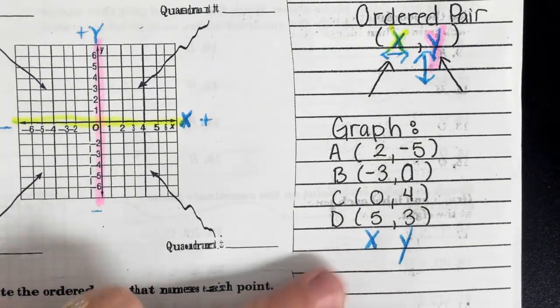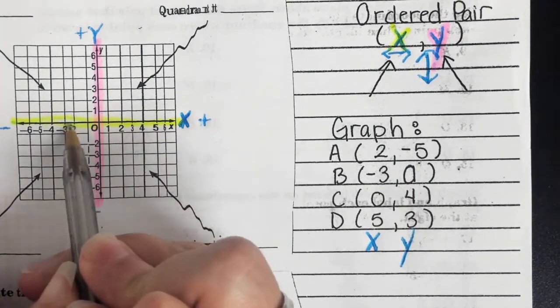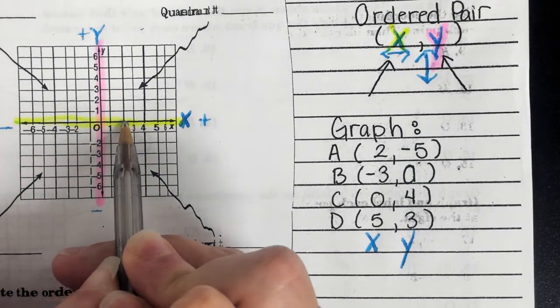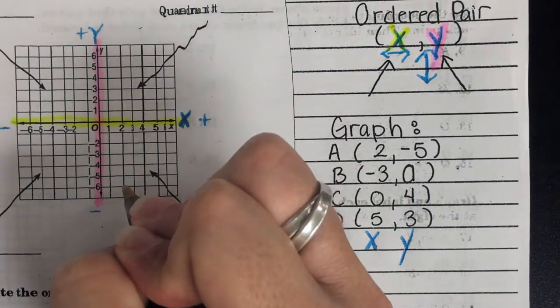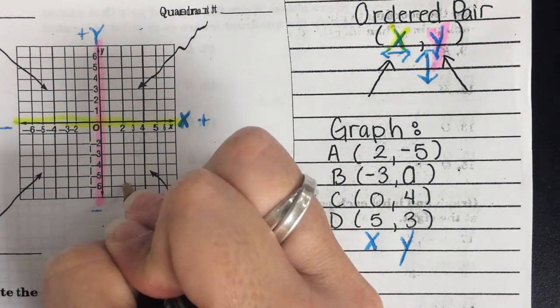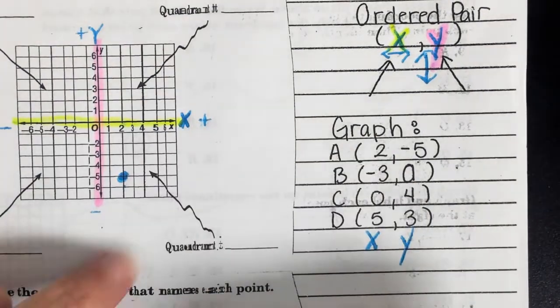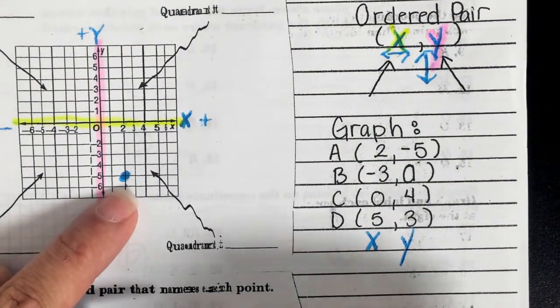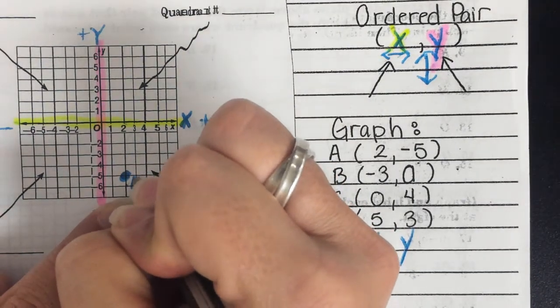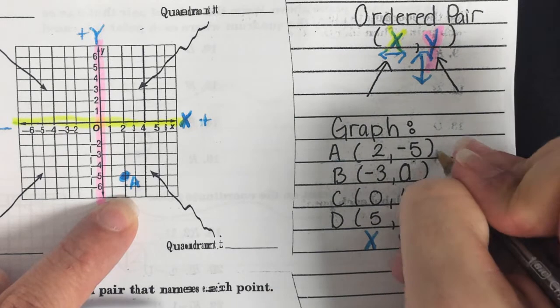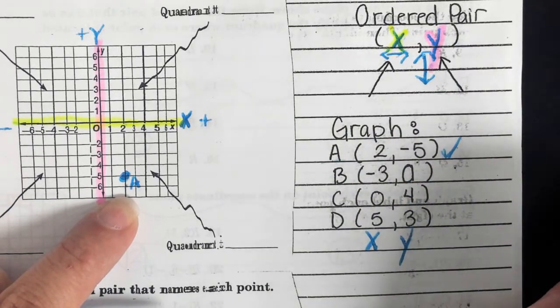Okay, so positive 2 would be right there. Negative 5 would be down, whoops, I went too far, one second, right there. So that is 2 and negative 5. And then label it with an A, because that is what they asked us to label it with. Okay.